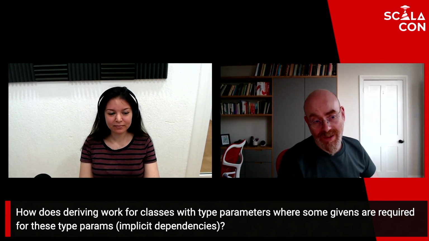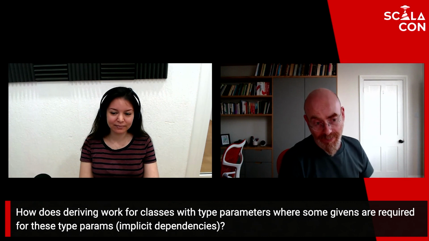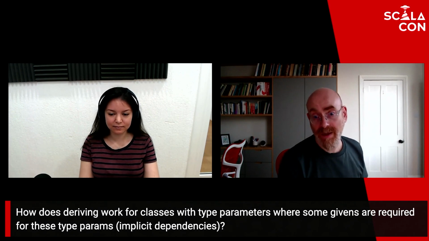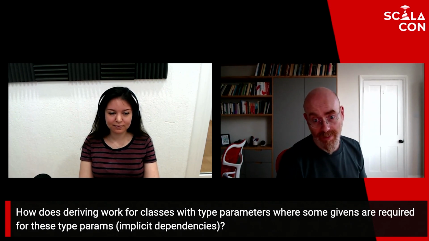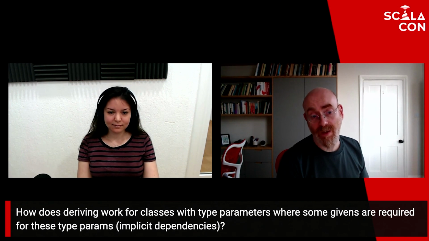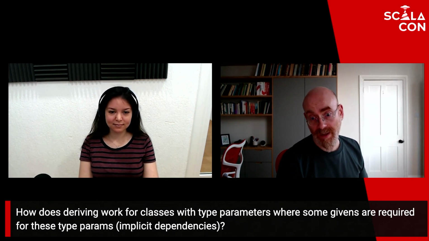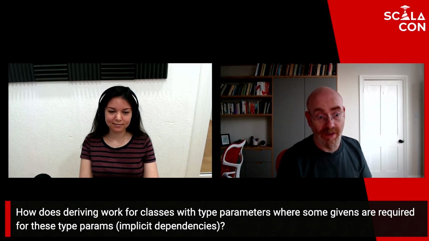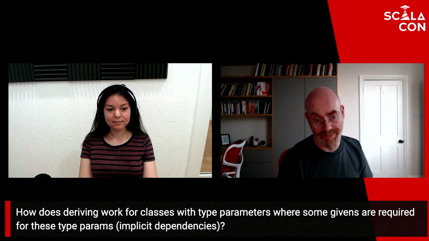The derived method that the compiler generates in the companion, rather than being defined as a lazy given val, is defined as a given def, which is polymorphic and which can have implicit arguments. Those are the way that the implicit dependencies get threaded through into the derivation process. So it all just works. It's really nice.